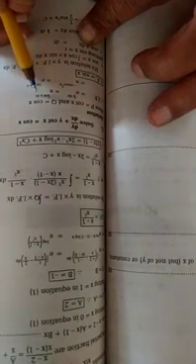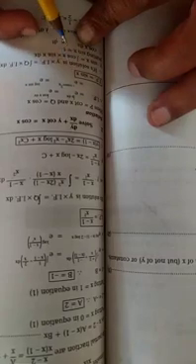Once we determine its type, as I have told you, the first step is to find the integrating factor. The integrating factor is e raised to integral p dx, so e raised to integral cot x dx, so e raised to log of sin x. The integrating factor is sin x, and therefore the solution is y into IF is equal to integral q into IF dx, as we have seen in the type. So y into sin x is equal to integral cos x into sin x dx.